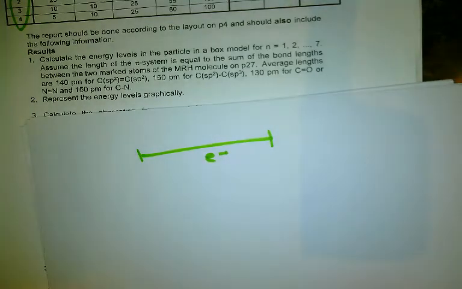Because remember, you measure absorbance using UV spectroscopy.